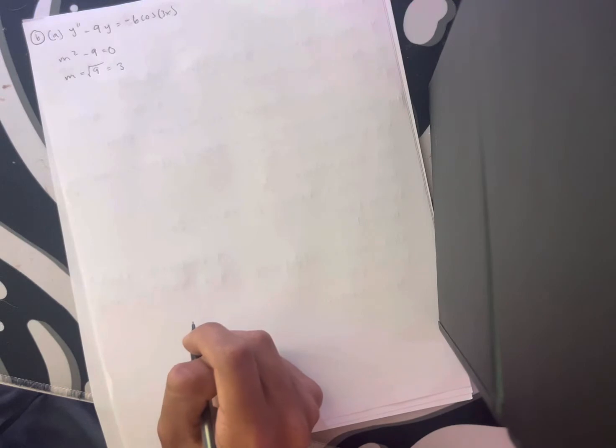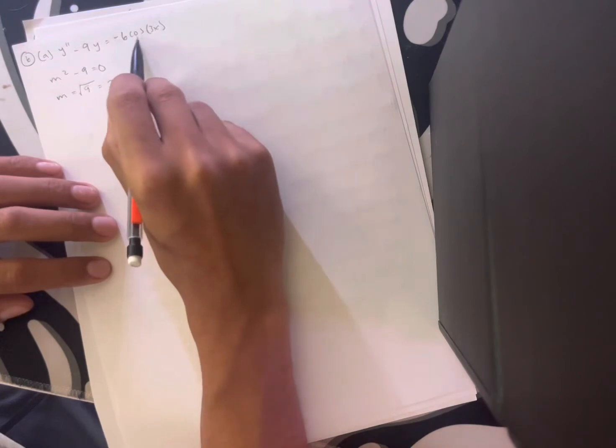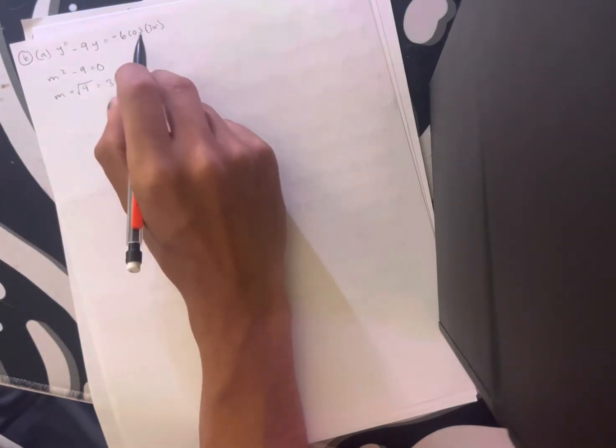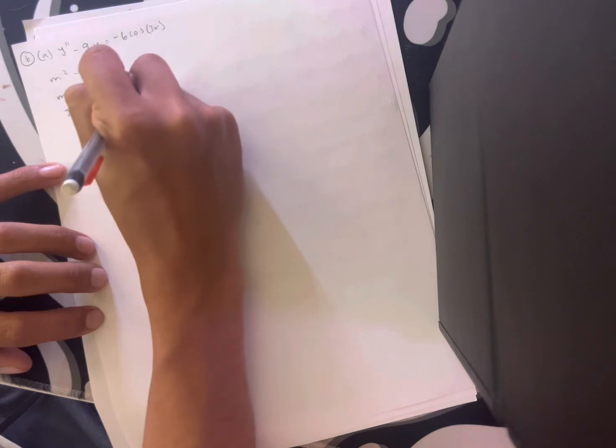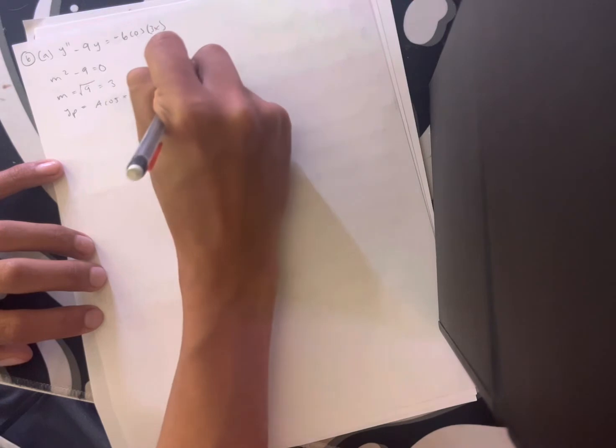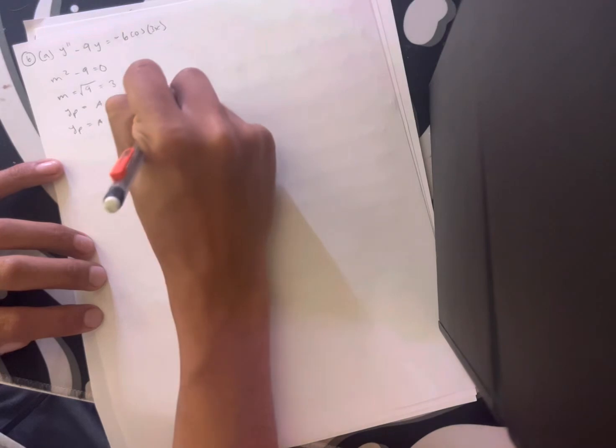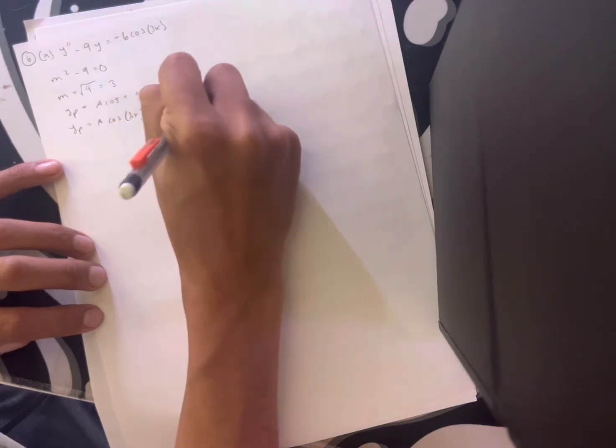Now, because of the undetermined coefficients and the cosine in the equation, yp is going to be equal to the general solution, a cosine x plus b sine x. Now I want to plug in 3 for both. So yp is equal to a cosine 3x plus b sine 3x. And that's the solution for the first one.